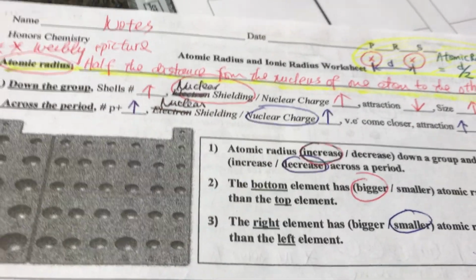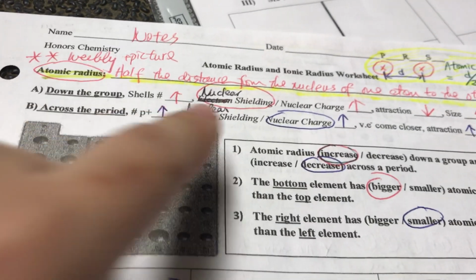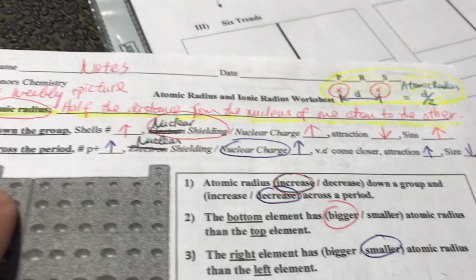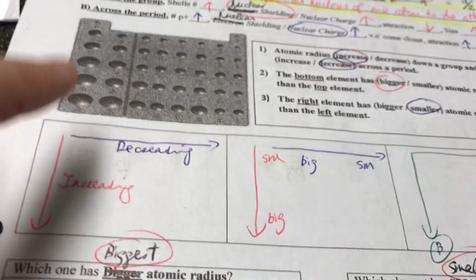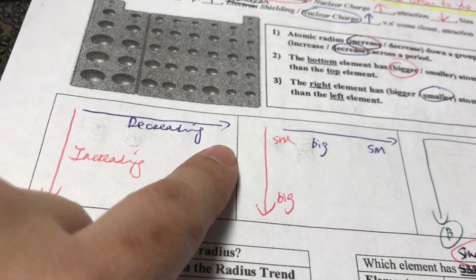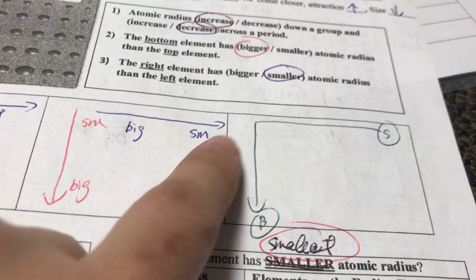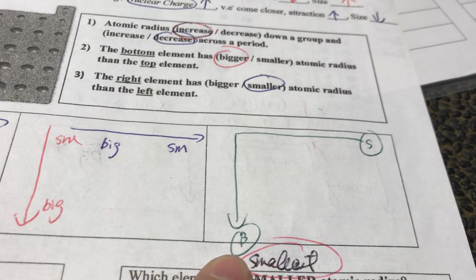Okay, and the bottom element is bigger than the top element, and the right side element will be smaller than the left side element. That will be atomic radius. So we combine increasing down the group, decreasing across the period. So we draw this trend, increasing down the group, decreasing across the period. So we write this again, small to big, big to small. So then we can generate the trend from small to big. That's why we come up with this trend.